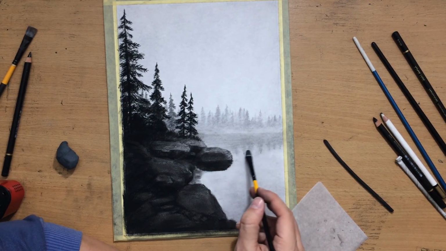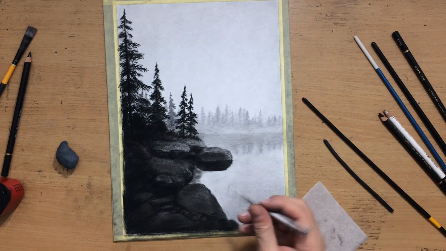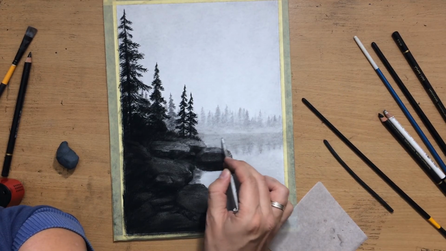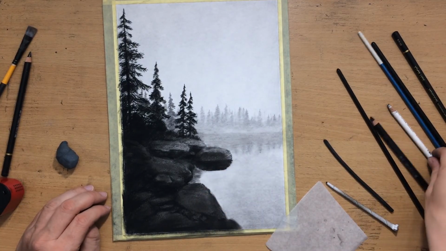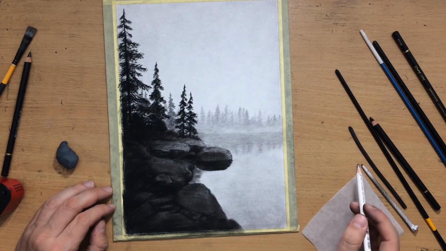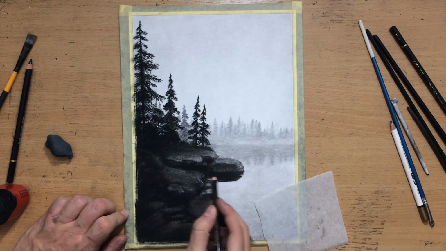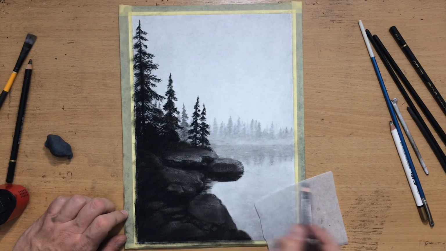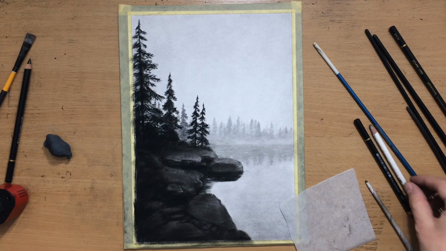I think the reflection looks a little bit better now. I can't really put too much detail and texture in the reflection because then it just won't look like water, and I don't want it to look distracting anyway. I can just add a few ripples or suggestions of ripples and movement of water using a pencil eraser. And the pencil eraser I'm using, by the way, is a Kohinoor eraser and a pencil. So I'm using two erasers, the kneaded eraser and the pencil eraser.